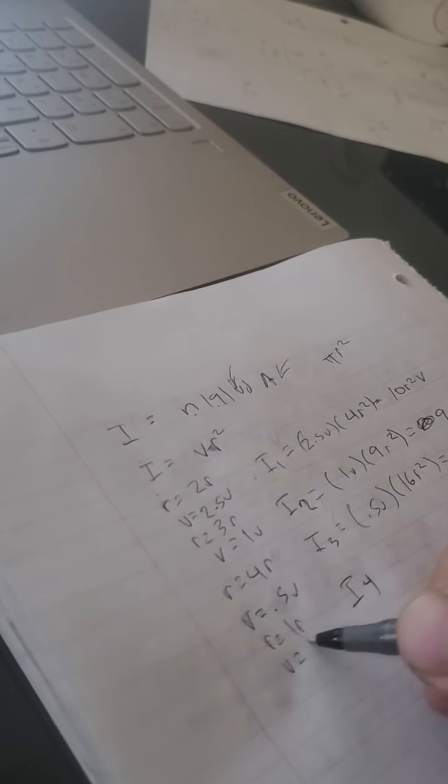So we'll have 0.5v times 16R squared, and we'll just throw pi in here, but again, they all have pi, so it really doesn't make a difference in terms of ranking them. So it's going to be 8R squared v. Then I4 is r equals 1R, v equals 5v, so it's just 5R squared v. So that is the order I have them in here.